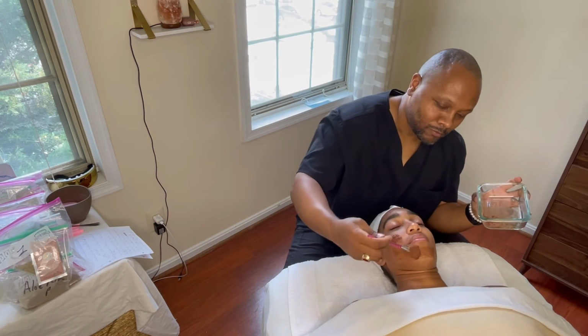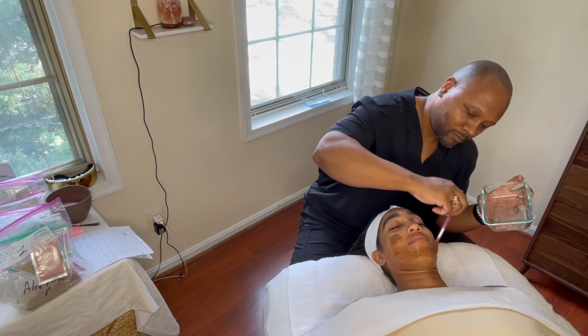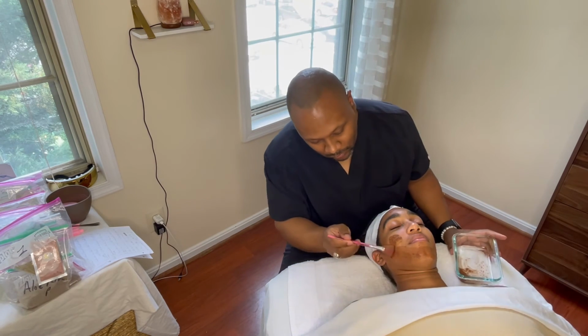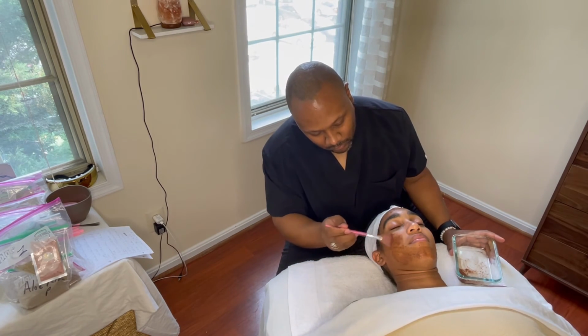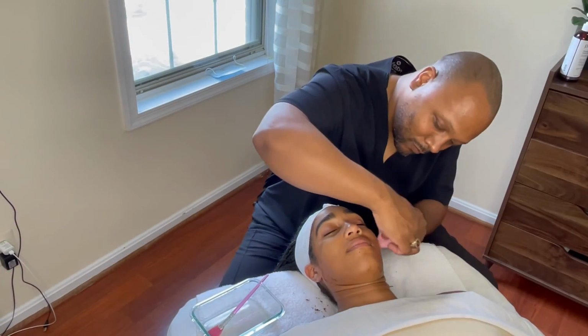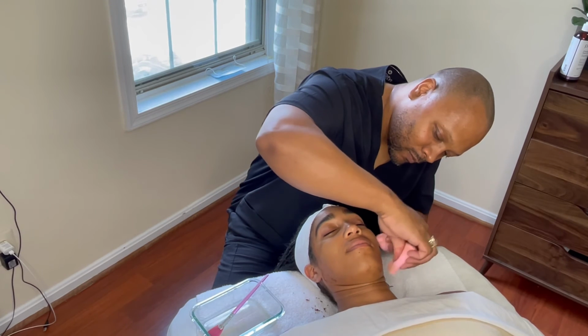Let's talk about the benefits of our sensitive skin additives and clays. We talked about some earlier, but we never discussed the rose clay because we haven't added it yet. So rose clay is much gentler.